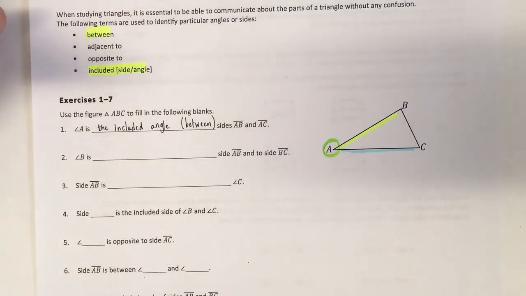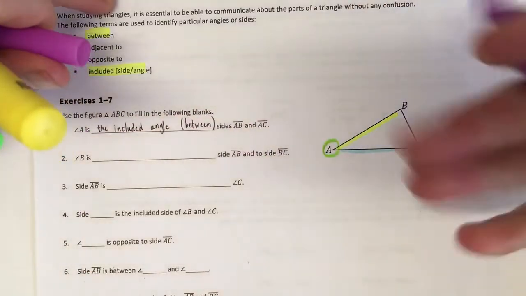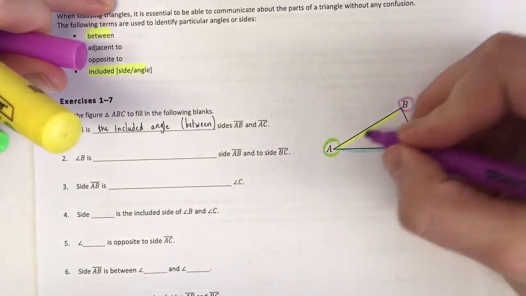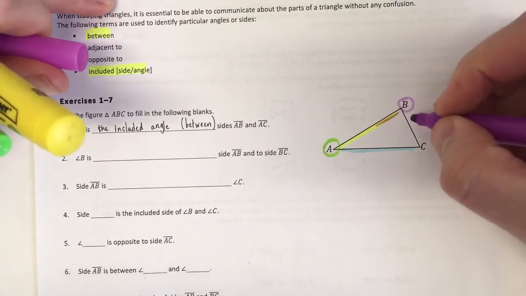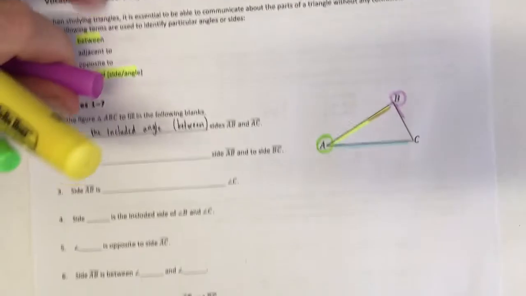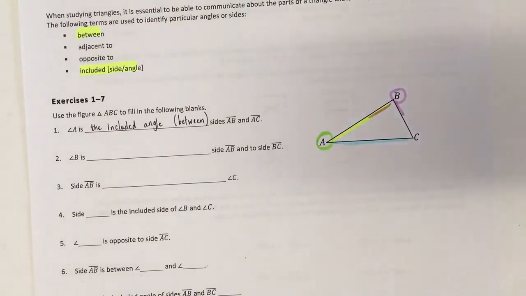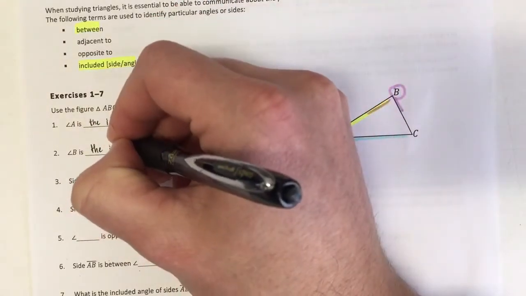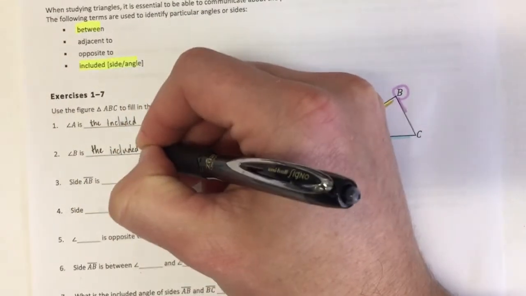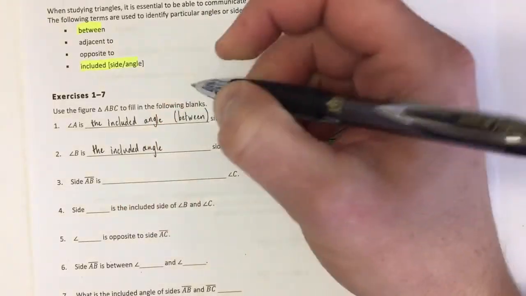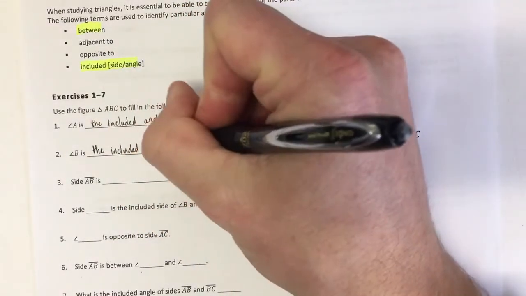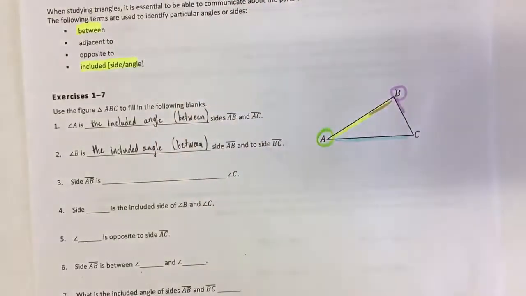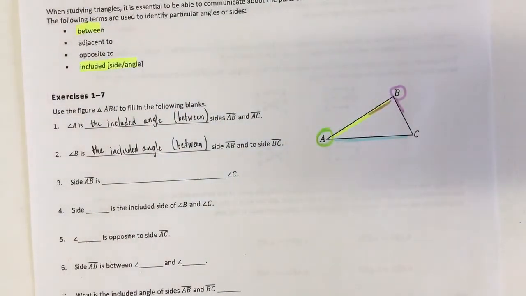And then we have angle B is blank AB, so this side, and BC. And so it's going to be the identical statement. It is the included angle to side AB or BC, or it's between them. And so you want to start to make a connection between the word included and between.